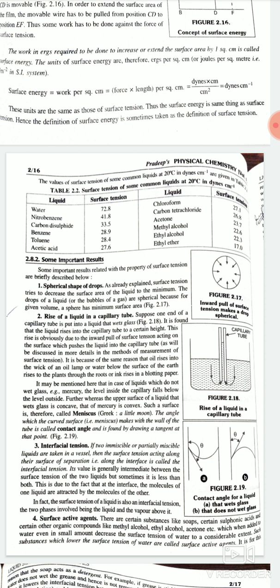Some important results. Now the next topic is some important results of the property of surface tension, which are briefly discussed below. First, spherical shape of drops. As already explained, surface tension tries to decrease the surface area of the liquid to the minimum. The drops of liquid or the bubbles of a gas are spherical because for a given volume a sphere has minimum surface area.